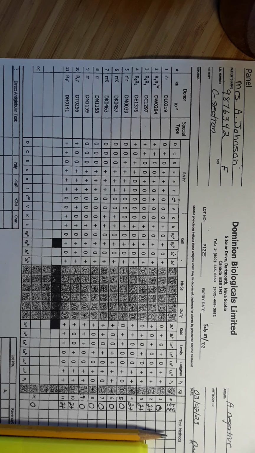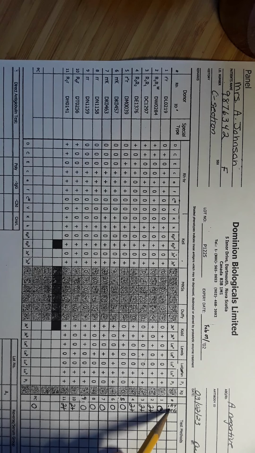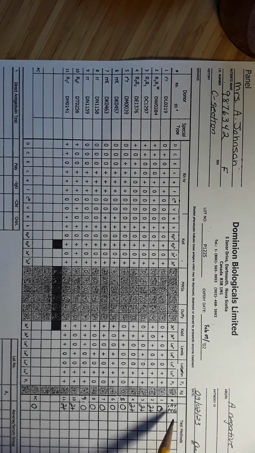So you can see at the top of the column here that it says IAT PEG, and a panel is always done in the same phase as the screen. So if a screen is done by IAT PEG, the panel is done IAT PEG. You don't suddenly switch to doing, let's say, a room temperature panel or a panel that uses a different enhancement agent. You use the same process.